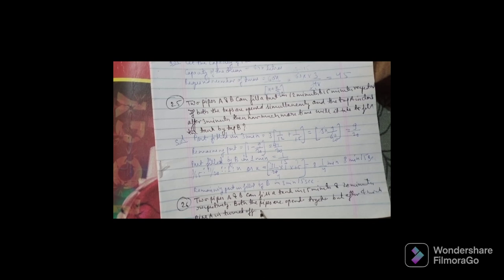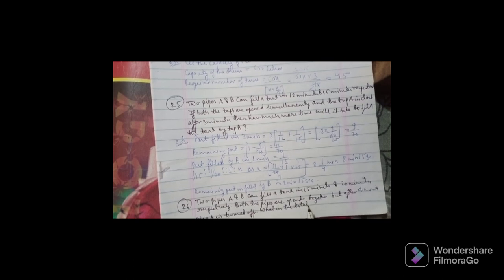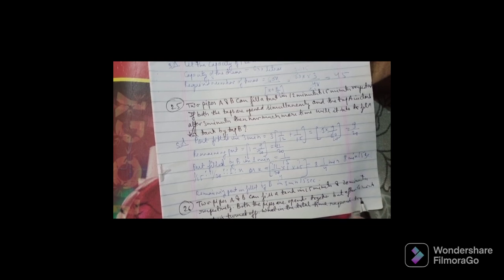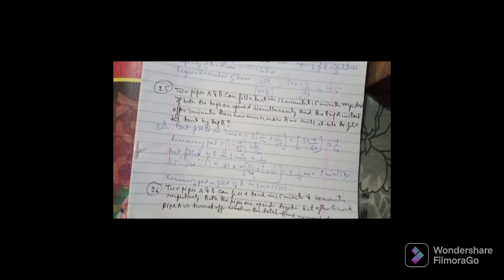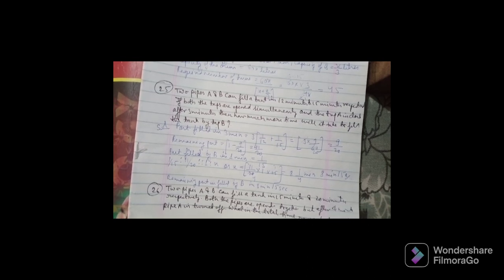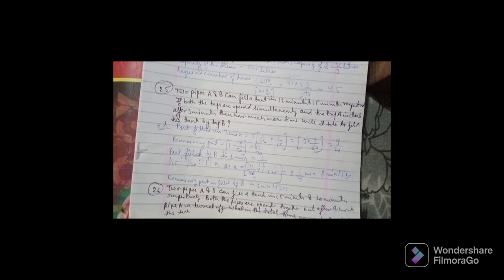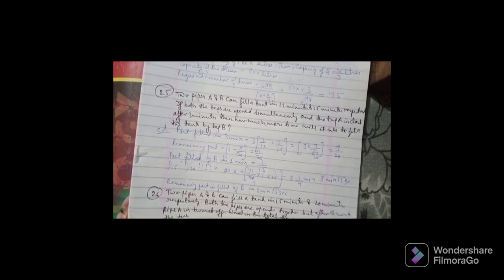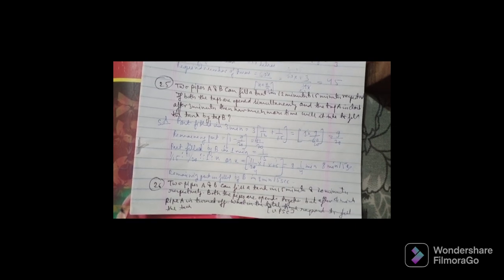What is the total time required to fill the tank? This has been asked in the UPSC examination paper. Let's find out the solution.